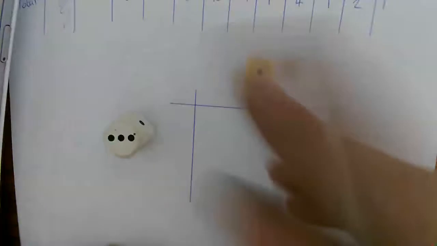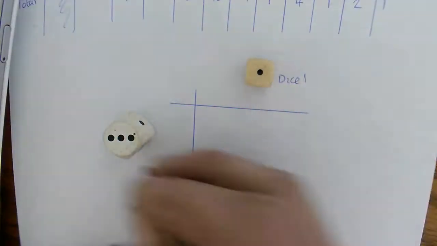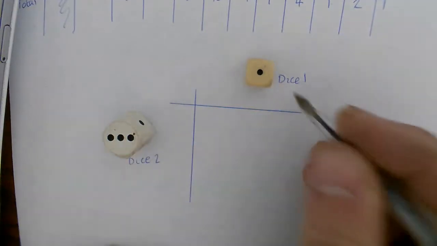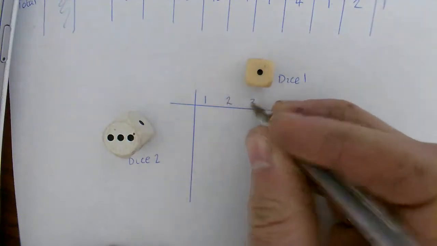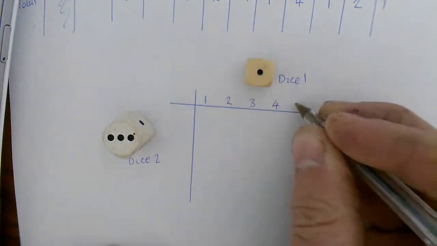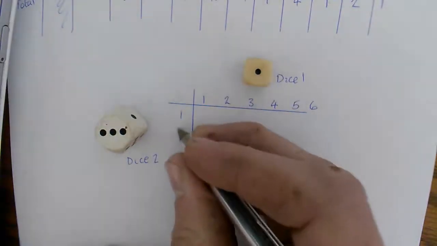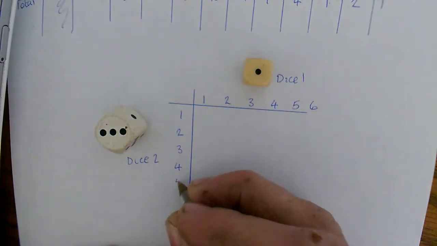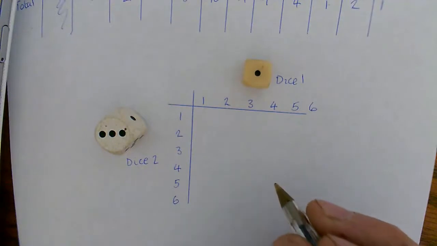So, make one of your dice dice 1. So this is dice 1. This one is dice 2. Well, what are the possible things that can happen on dice 1? Well, you could roll a 1, a 2, a 3, a 4, a 5, or a 6. And on dice 2, it's exactly the same. Now, I'd recommend doing this if you can on squared paper because it will keep everything neat.